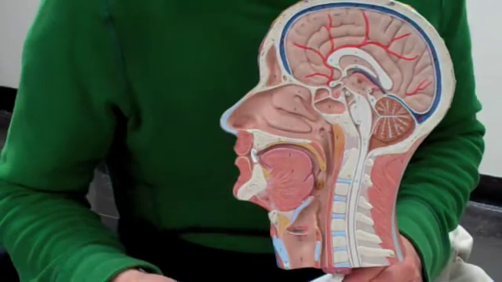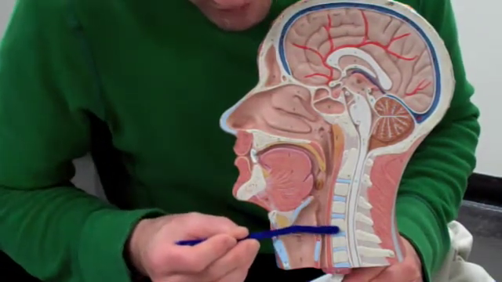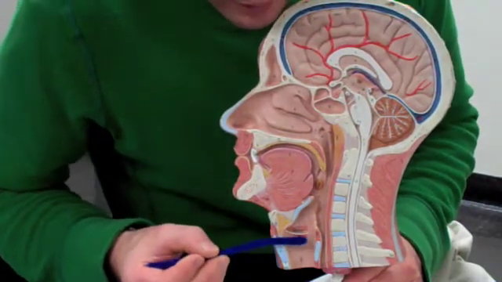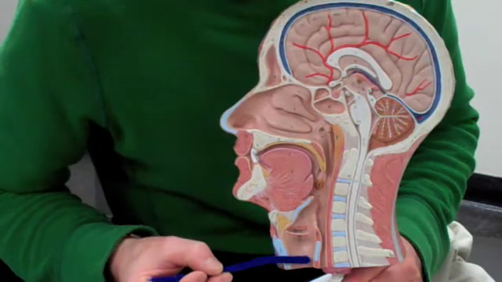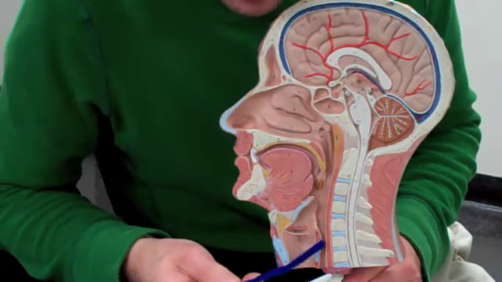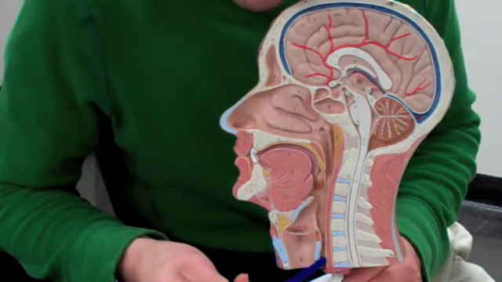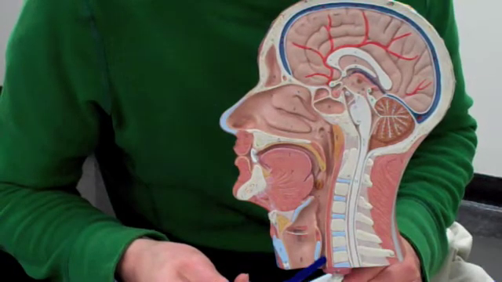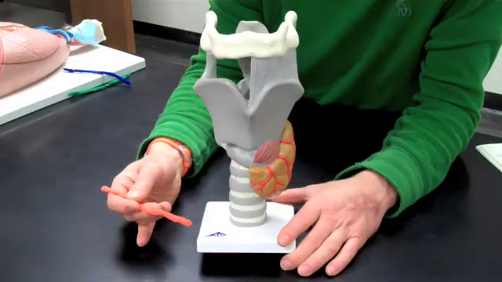Below the pharynx, we have the trachea, where the wind goes in, the windpipe. And we have the esophagus, which is collapsed right here, and that's for the food. Let's look at a larynx model.